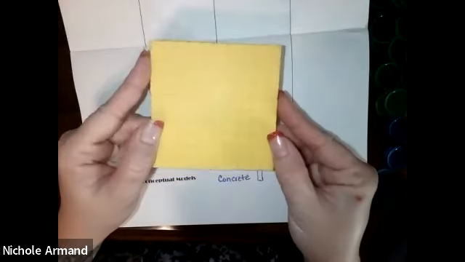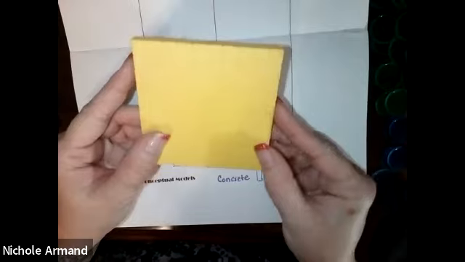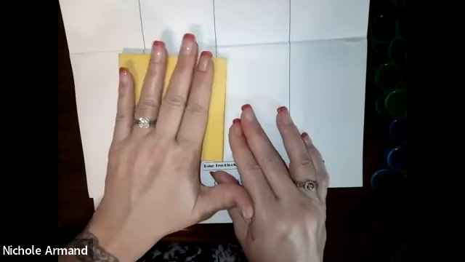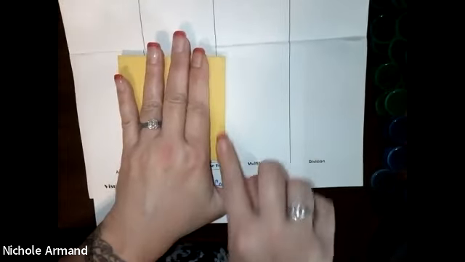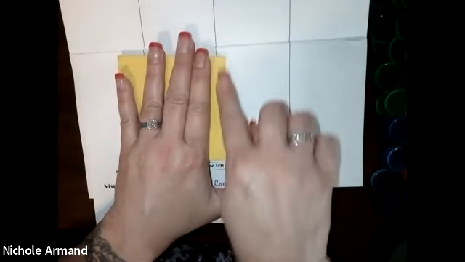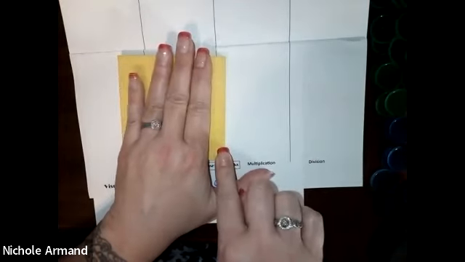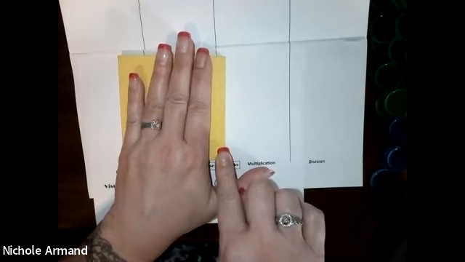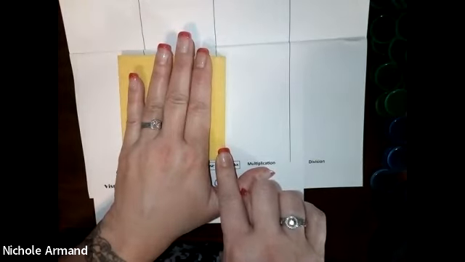So this is a flat and it represents 100. Just one of these, it looks like a French fry. It's just one of these pieces. And it's called a rod or a stick.